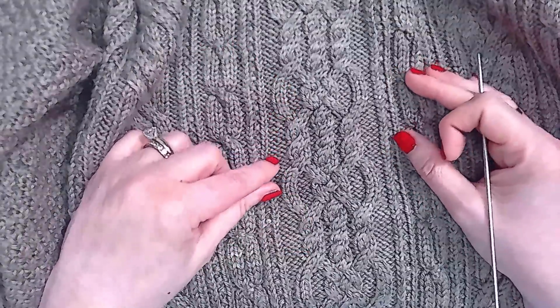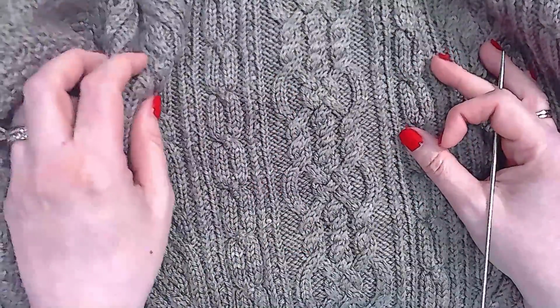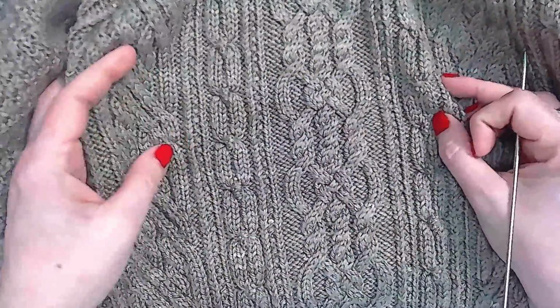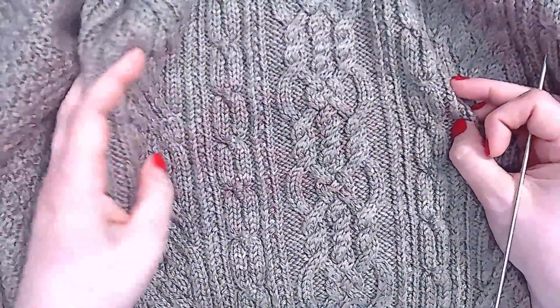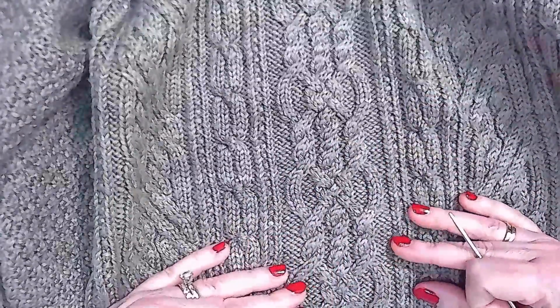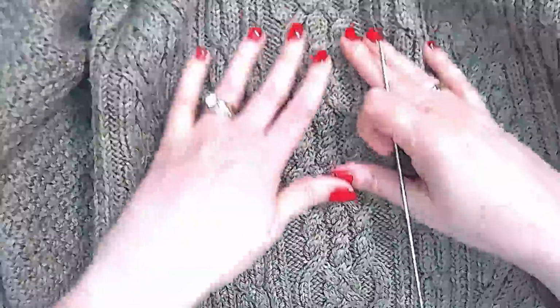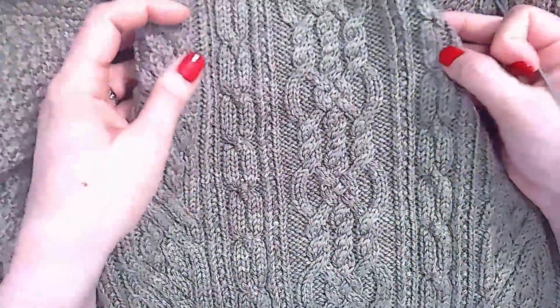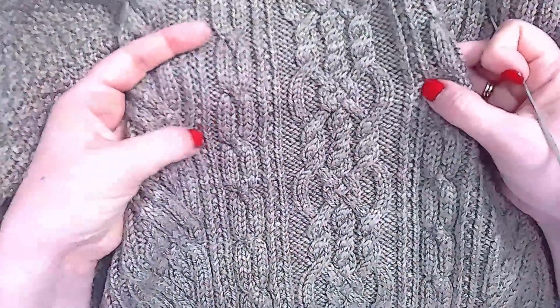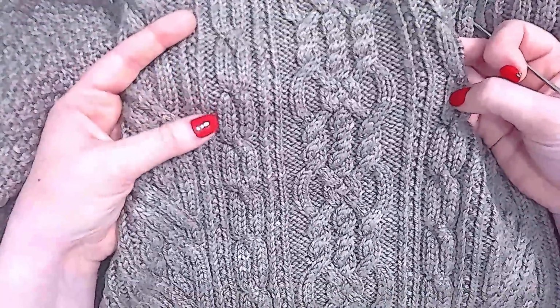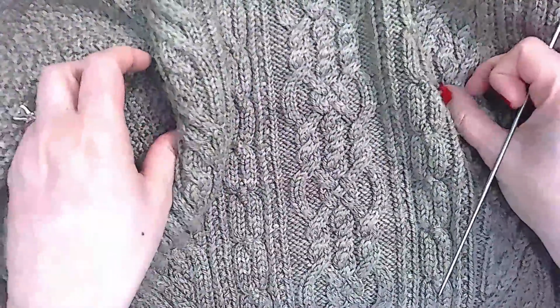Make sure you look at the key of your chart when working from a pattern and read the abbreviations section so that you know exactly what the designer means by a particular symbol. Just because a symbol may look like one that you've seen before, the designer may be using it in a slightly different way. So do make sure you are reading that key very closely when looking at a chart.